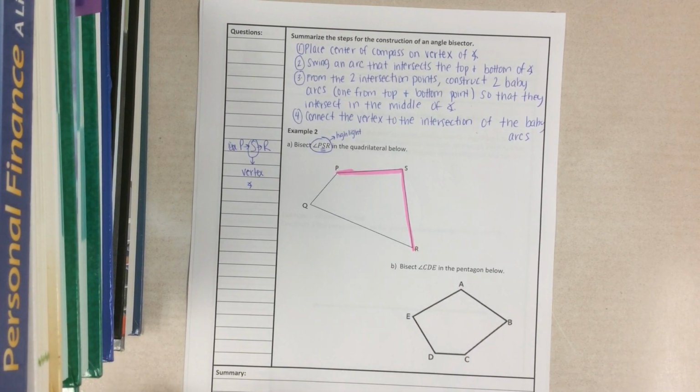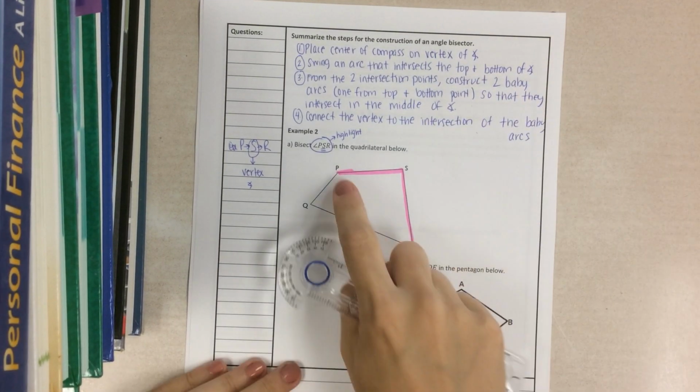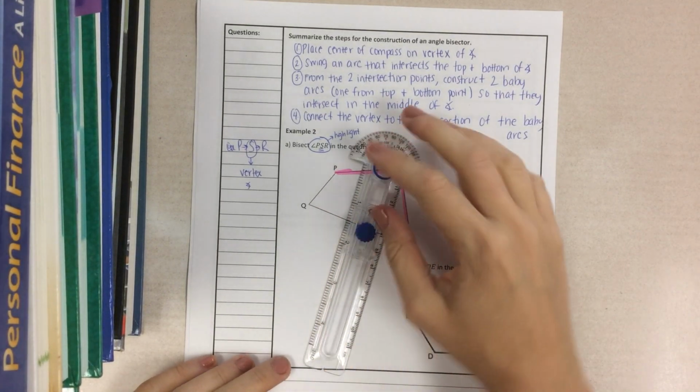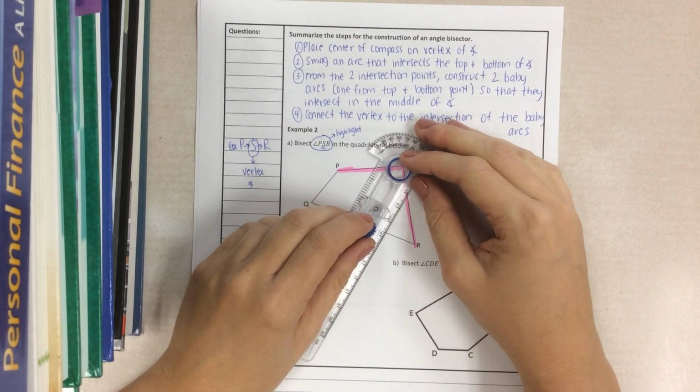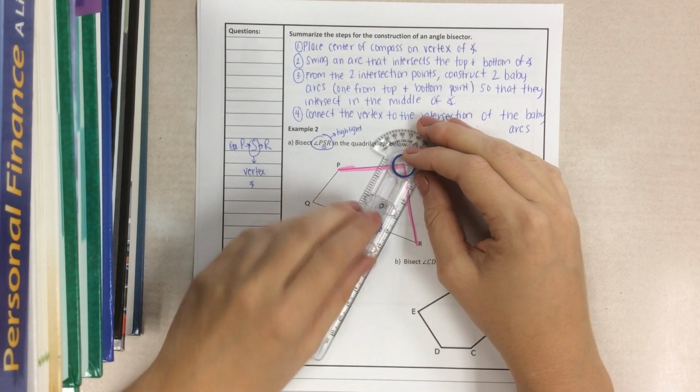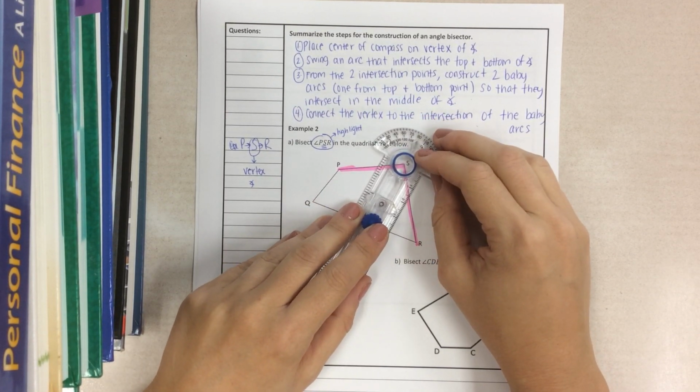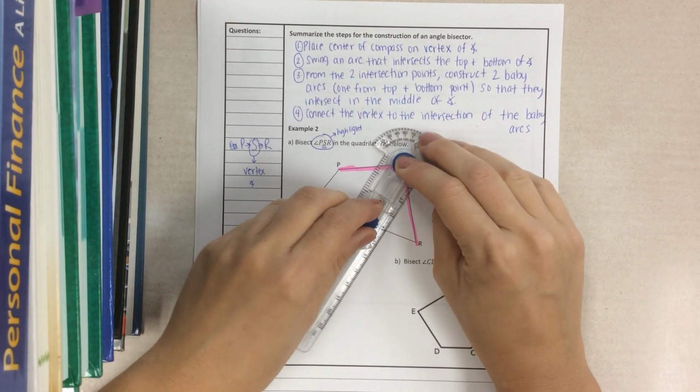I'm actually going to, for this one, it might be easier for all of us to turn our paper upside down, because what we want to do, actually we don't have to do that for this one. We can do it facing right side up. So our steps are exactly the same as we did on the front, but our angle is just going to be opened up the other way.